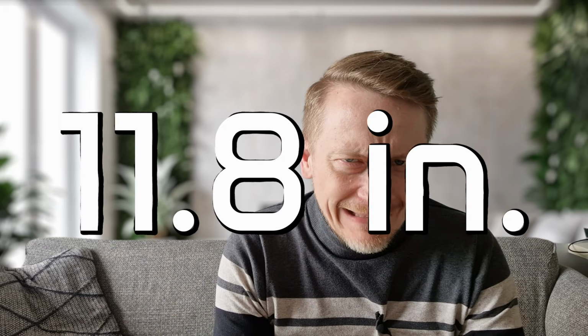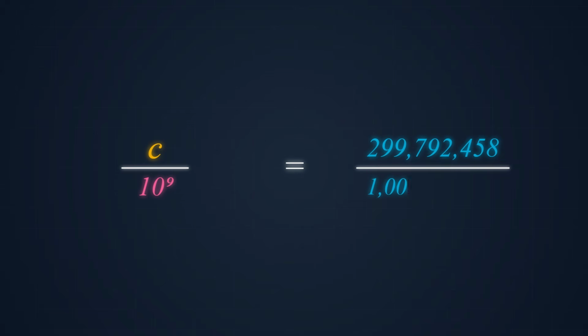Why 11.8 inches? Because that is the absolute maximum distance that light can travel in a vacuum in one single nanosecond. 1/1,000,000,000th of a second. If you want to do the math, you take the speed of light, which is almost 300 million meters per second, and divide it by 1,000,000,000. You get right around 30 centimeters, or just under a foot for my overseas viewers.